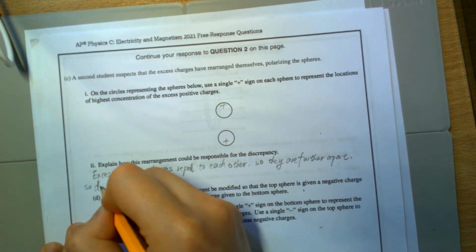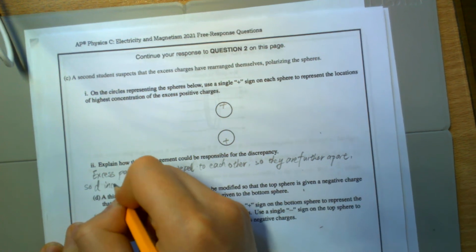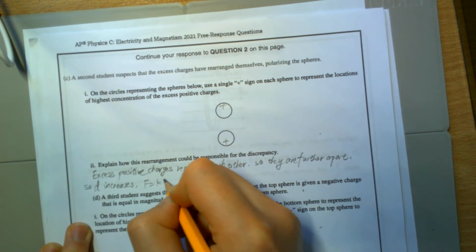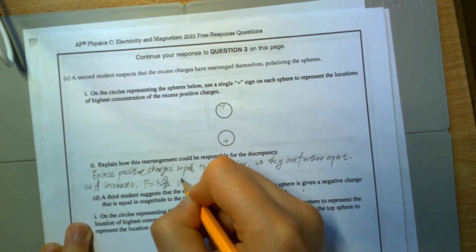So D increases, and F, which is equal to KQ over D squared, decreases.